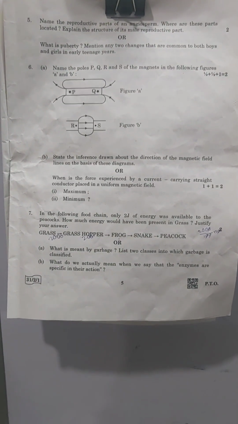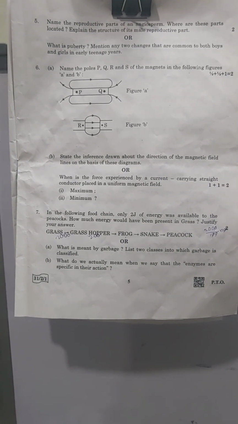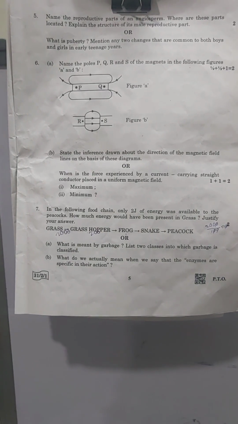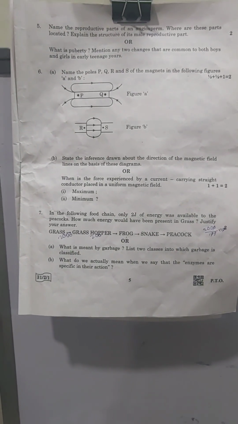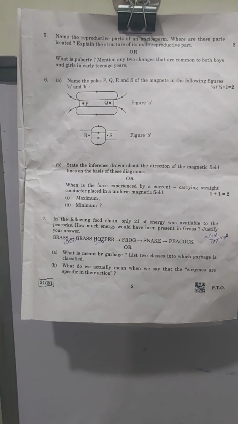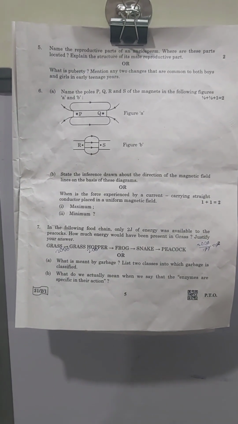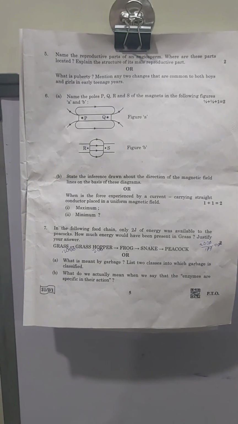Coming to one more question, that is the 7th one. In the following food chain, only 2 joules of energy was available in the peacocks. How much energy would have been present in grass? Justify your answer. They have given one food chain. You know all food chains are unidirectional, that is grass to grasshopper, frog, snake and peacock. So now we'll explain this answer.